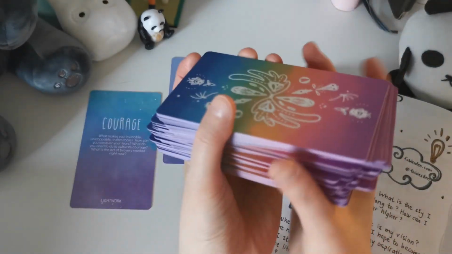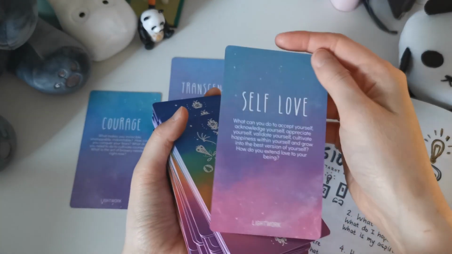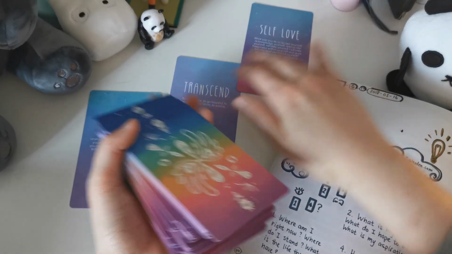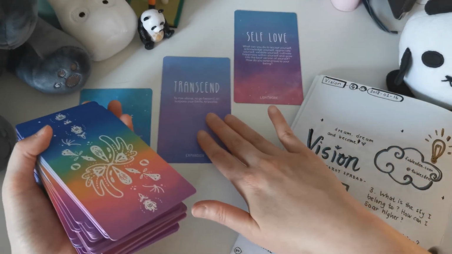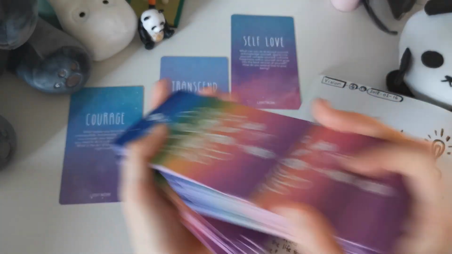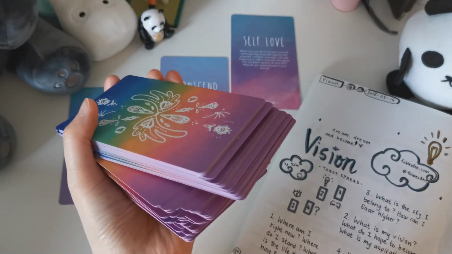Third position, what is the sky I belong to and how can I soar higher? And we have self-love, right? So this is really beautiful because ultimately we transcend our limitations to journey towards more love towards ourselves and more love and compassion just in general. So that's really awesome. And the fourth position says, off screen, but it's right here, how do I realize my vision with action?